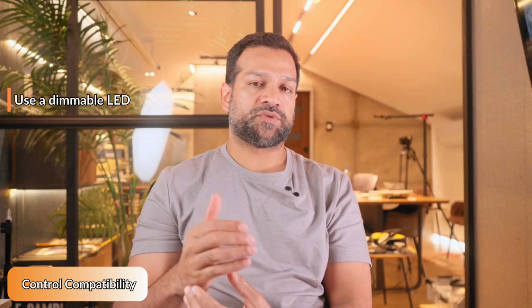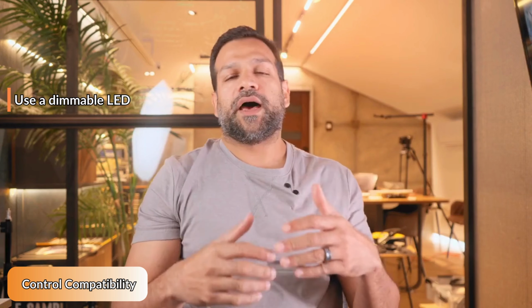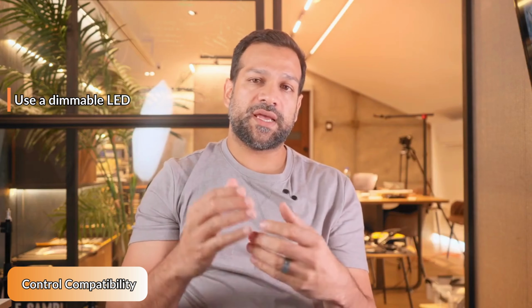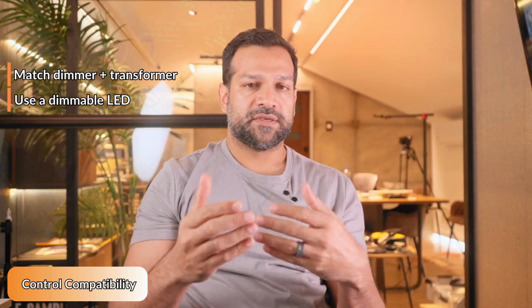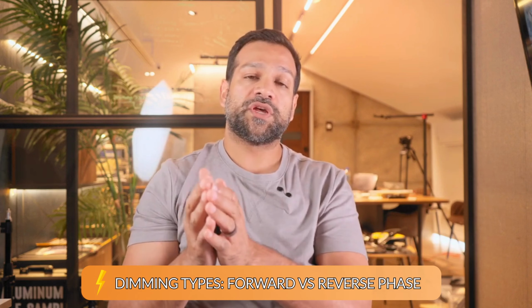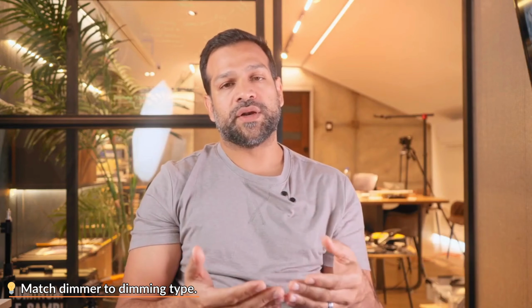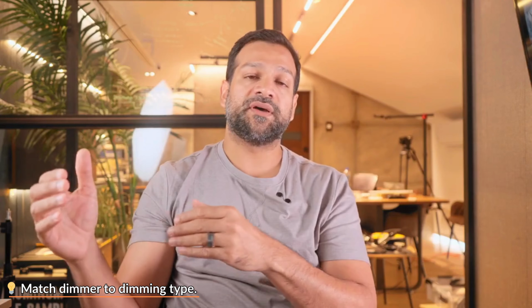The other part of control is you want to think about the compatibility of your controls at this point. First of all, you have to ensure that you have a dimmable LED, and from that dimmable LED, you want to ensure that your power supply or transformer is dimmable, and that your dimmer switch is compatible with the dimming protocol of your power supply. If you have a triac dimmer that's using reverse or forward phase dimming, you want to ensure you have the most compatible dimmer switch that works well with it. If you're using 0 to 10 or 1 to 10 dimming, you want to ensure that your dimmer is compatible.